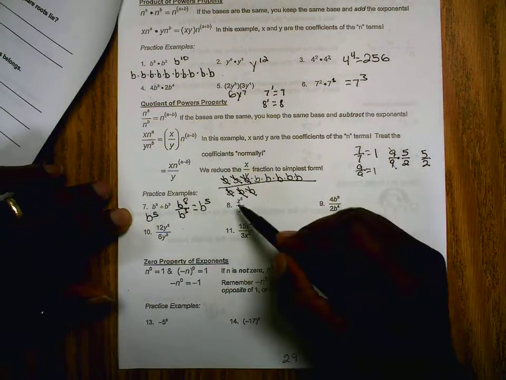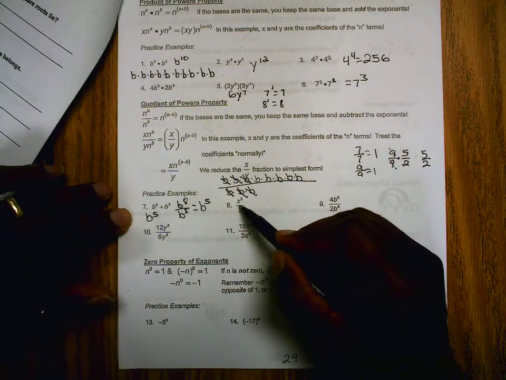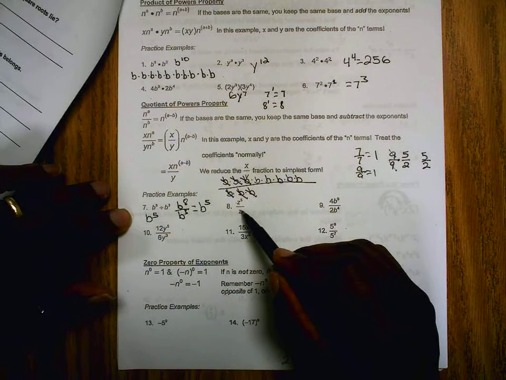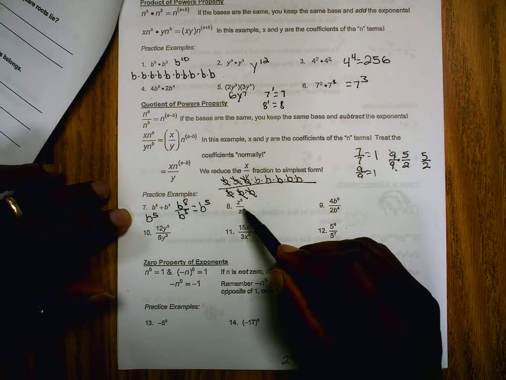Alright, now we have number 8. We have z to the 5th power divided by z to what power is that? When there is no power, we assume that there's a 1 there, or we know that there's a 1 there.